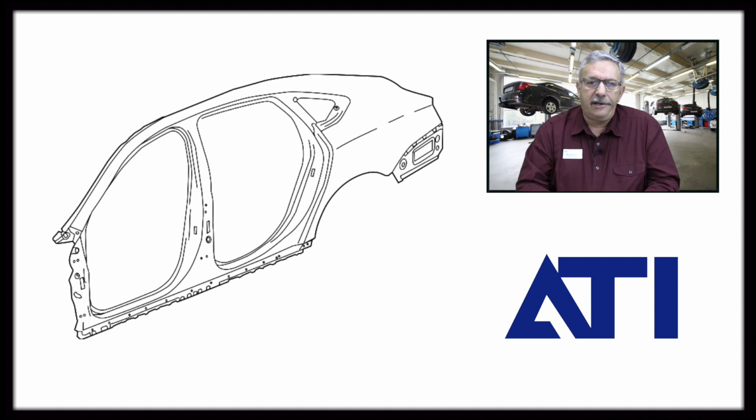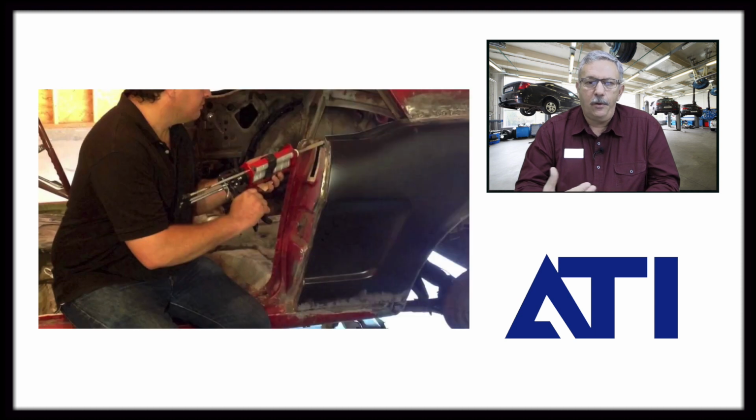And so what they're trying to do is substitute adhesive bonding with a placement rivet and adhesive bonding versus using the traditional welding methodology. It is extremely important, and I'm going to stress this throughout every piece of training you take with ATI.